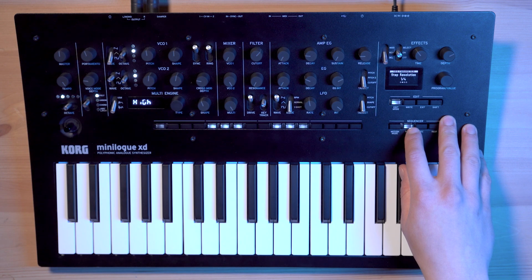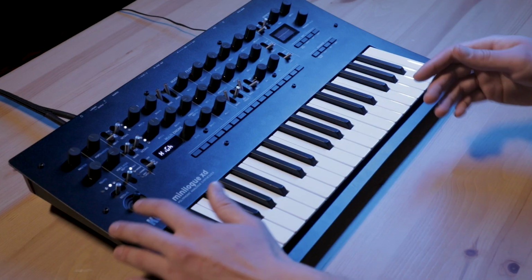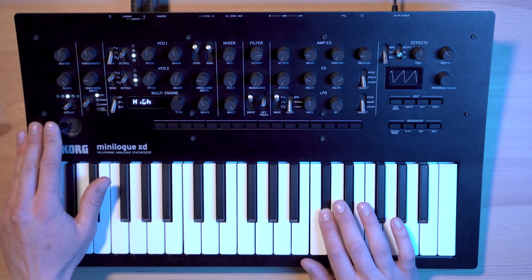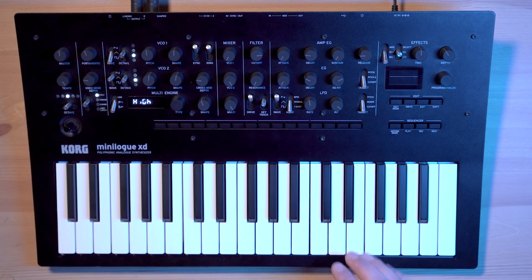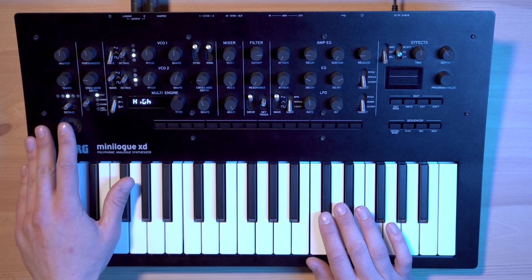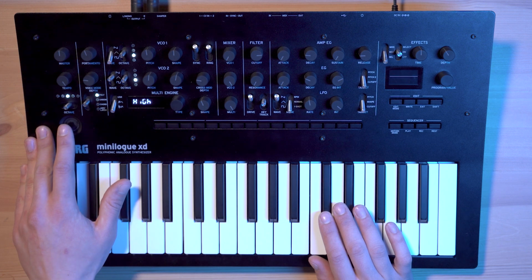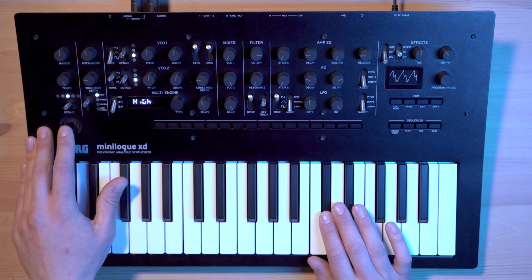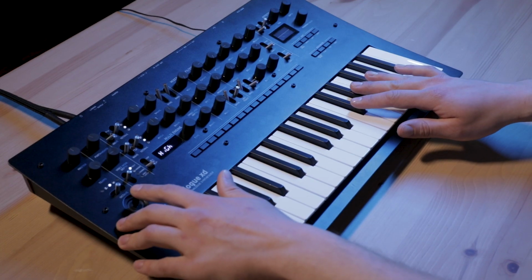Another performance feature on the minilogue XD is the joystick, which functions as a pitch bend with a controllable range, and by default you actually have some filter control if you go down, and then you have a little bit of vibrato if you go up. So I can do corny 80s stuff like this.